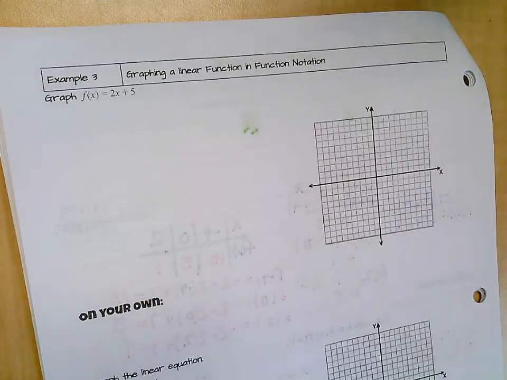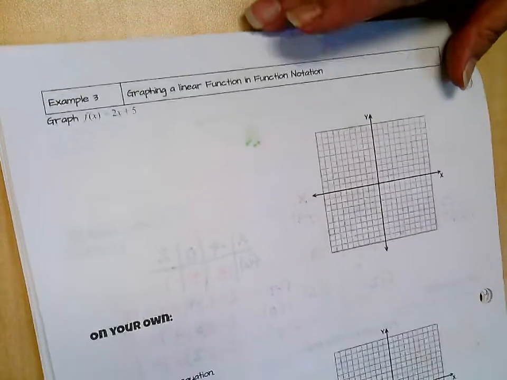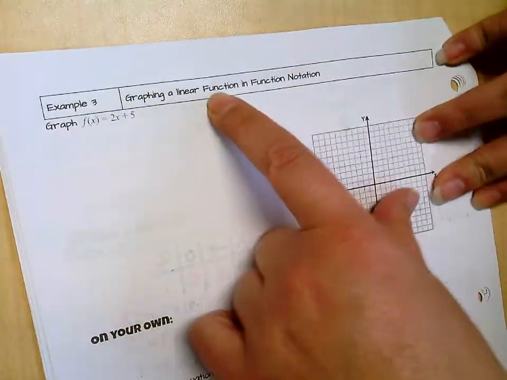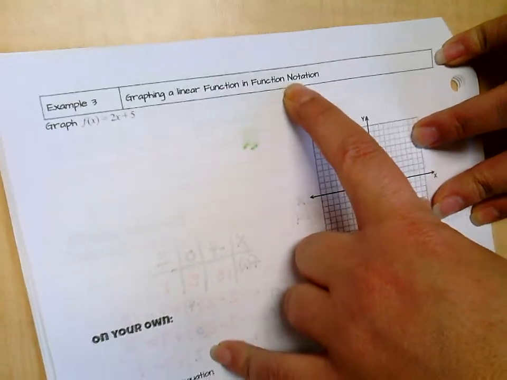So this is 3.3 part B. This is what was left over, I guess, from 3.3. We didn't want to teach it all in one day because there's so much to 3.3. Anyways, so this says graphing a linear function in function notation.